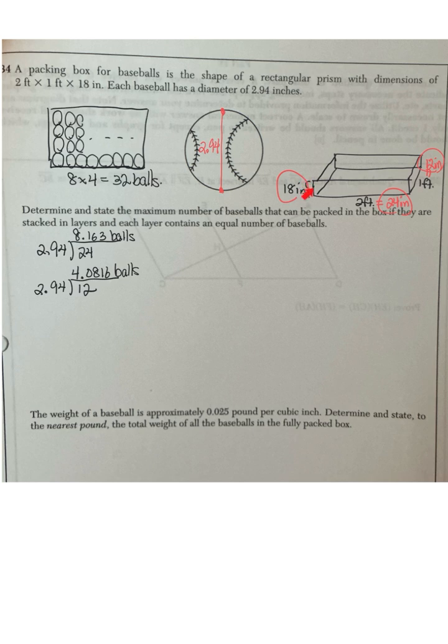So I want to figure out how many balls I can stack on top of one another. So I'm going to do the same thing that I did over here. So I'm going to do 2.94, and I'm going to divide that into 18 inches. Okay, and when I do that, I get 6.122 balls.